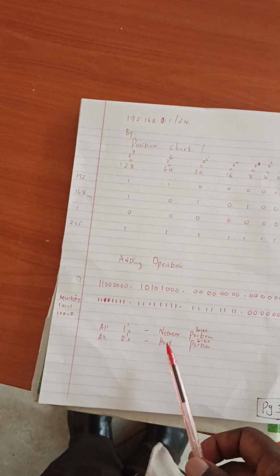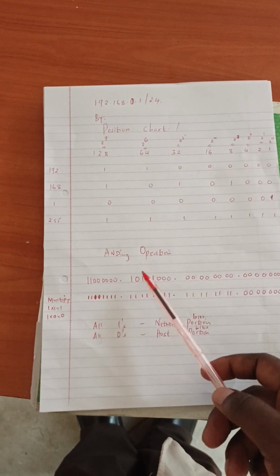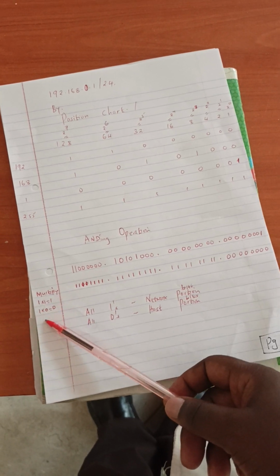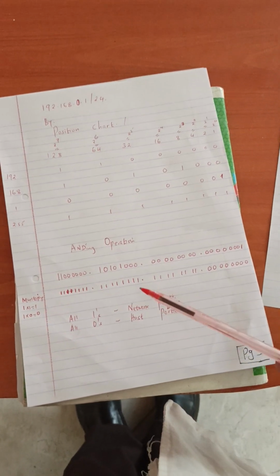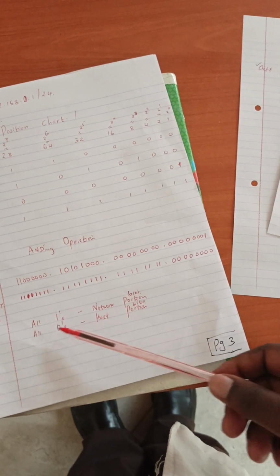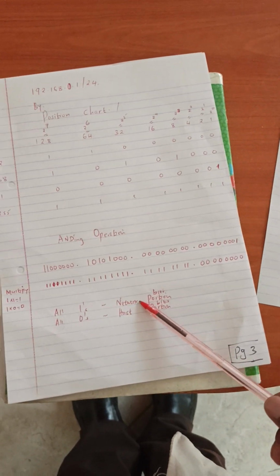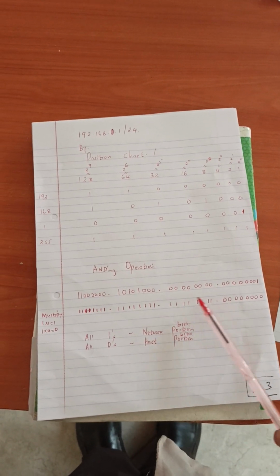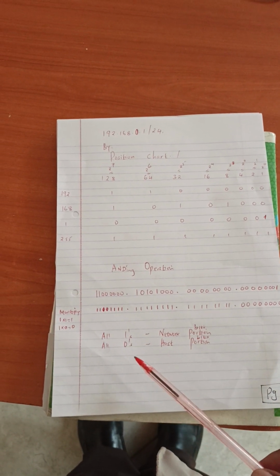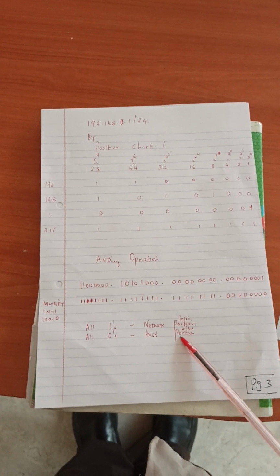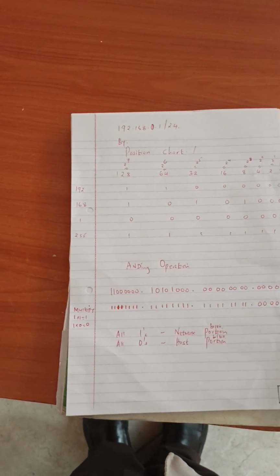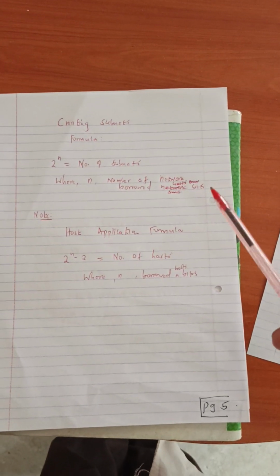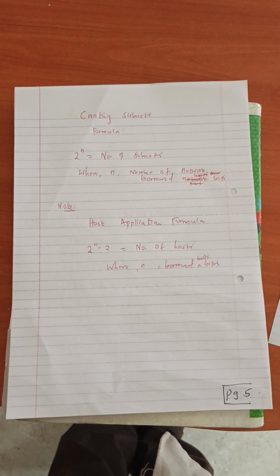So it's good to mention that the adding operation is simply like 1 times 1 is a 1, and a 1 times 0 is a 0. So all ones, whatever we have, represent the network portion, all ones, the subnet mask, and then all zeros represent the host portion. Then we have a formula.